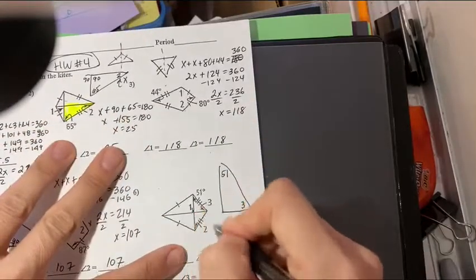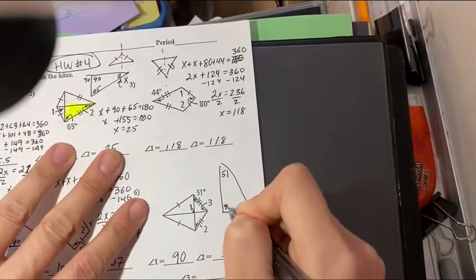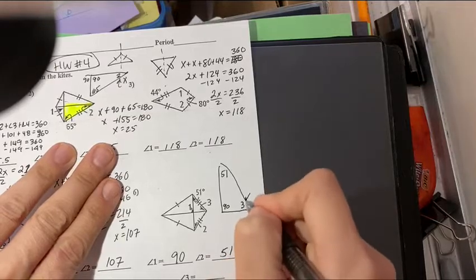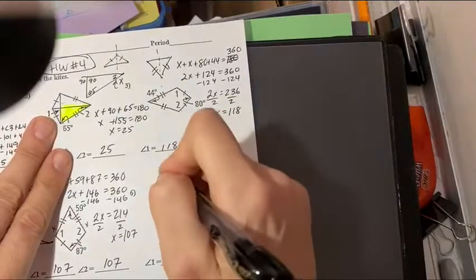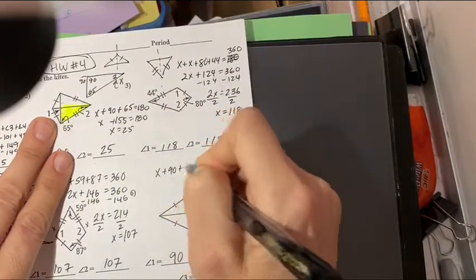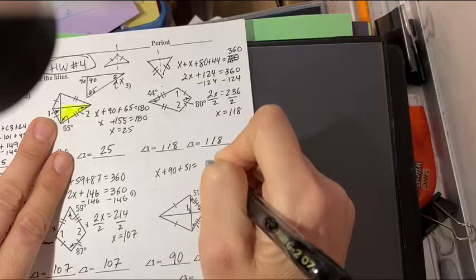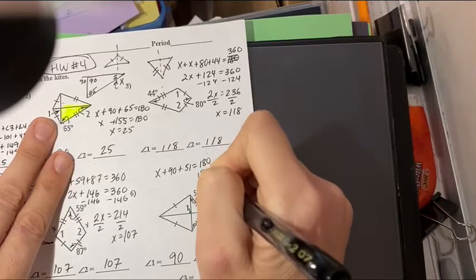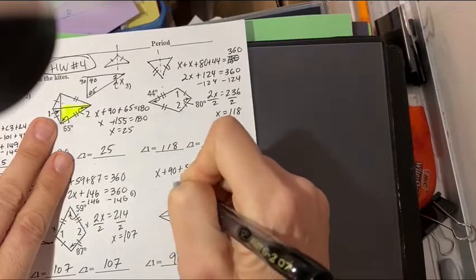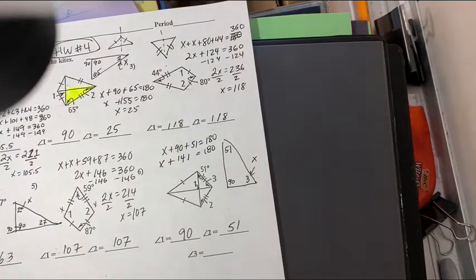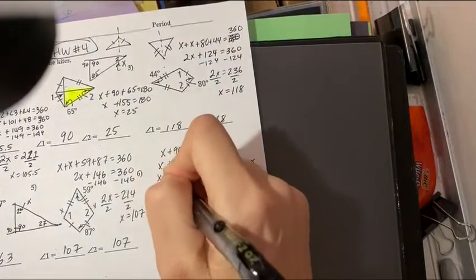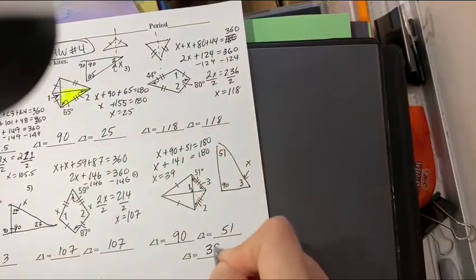So let's figure out, if angle 1 out here is 90, then this one in here is also 90, and we should be able to solve for angle 3. So I'm going to call angle 3 X and set these up and solve. So X plus the 90 plus the 51 all has to add up to 180. So I get 39.